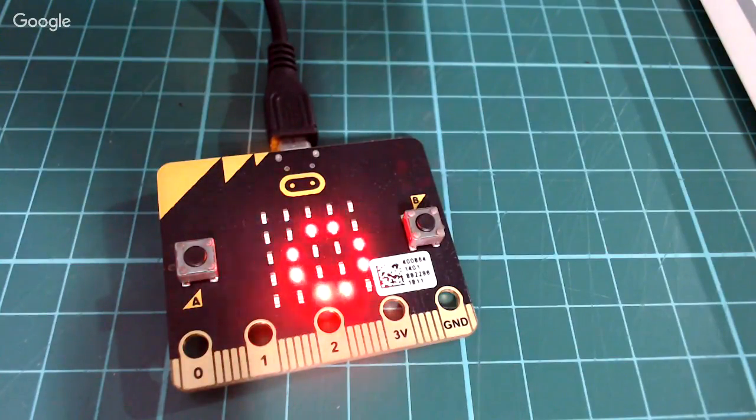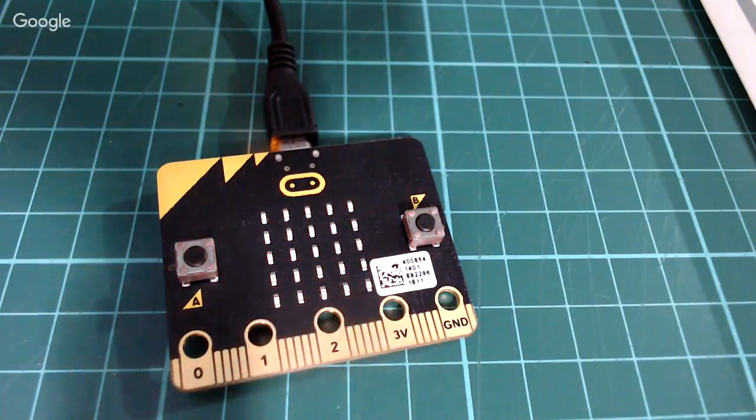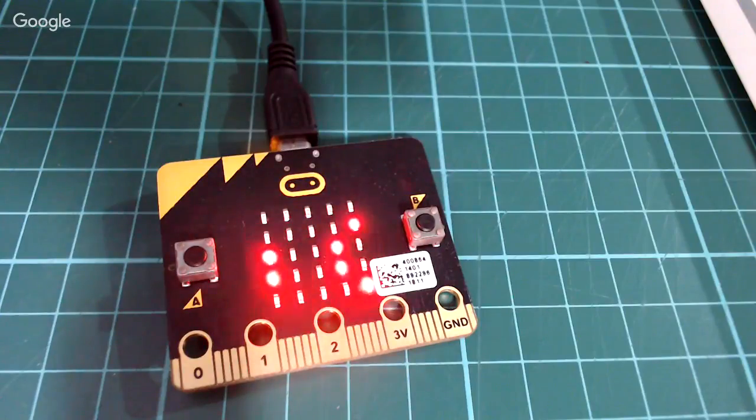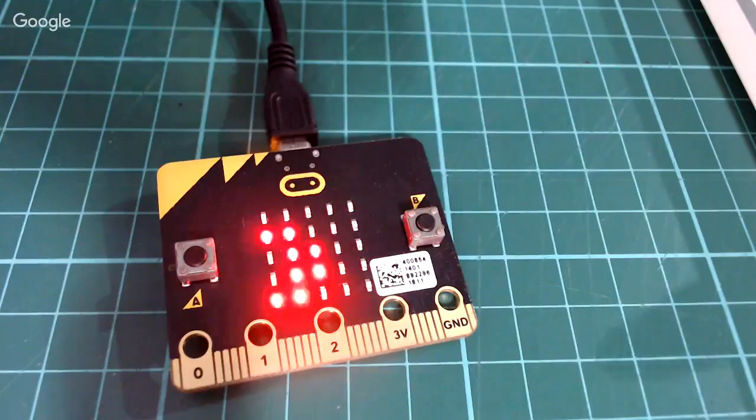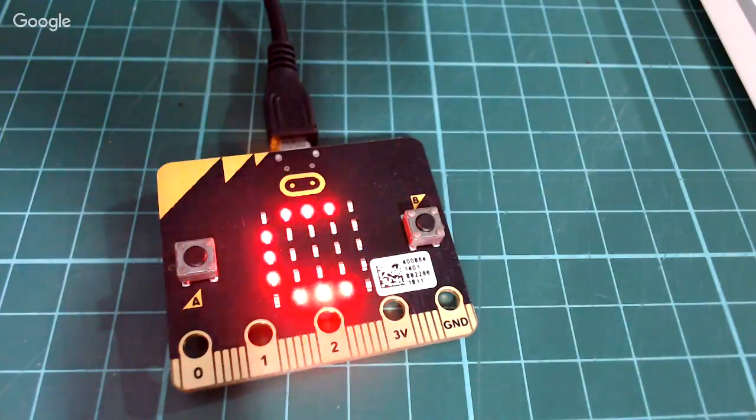So what I would probably do in a more real world example is use a logic statement to check if, let's say, the power up time, the time that the microbit has been running, as we saw earlier. If running time is smaller than 1 second, okay, maybe we put it as 2 seconds.